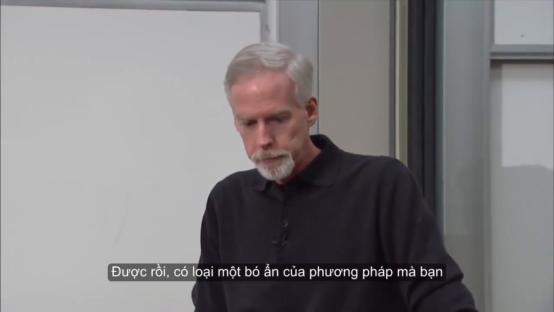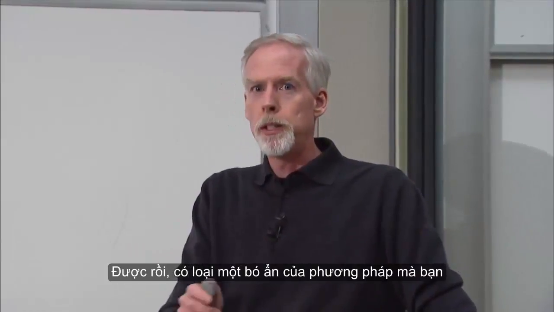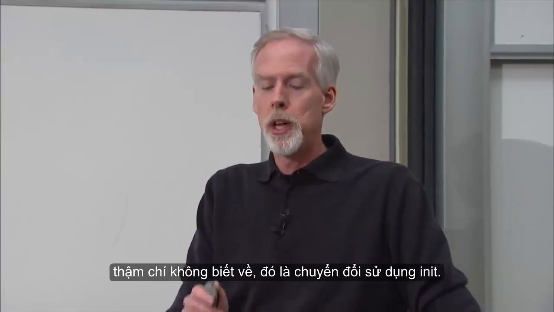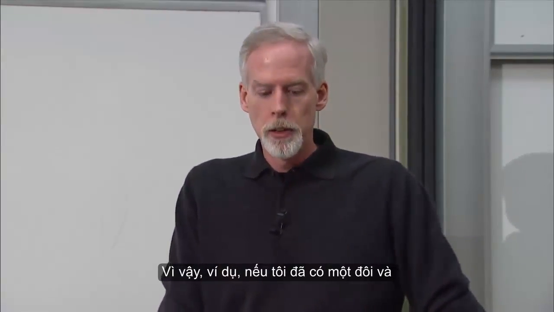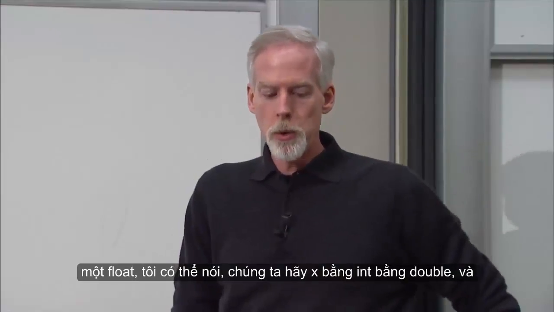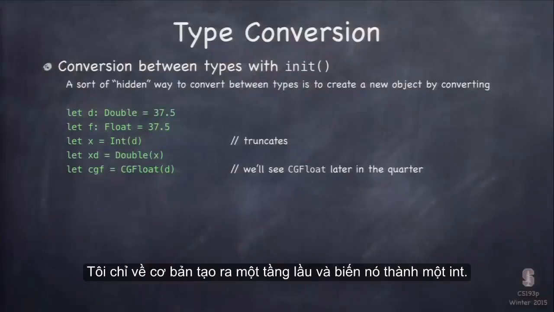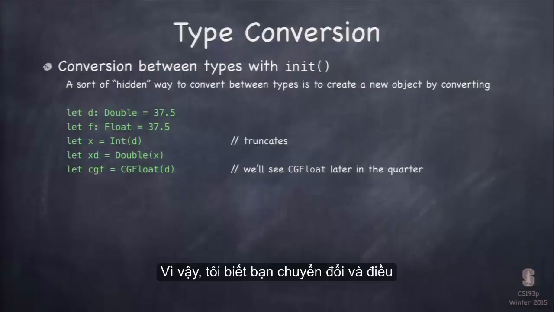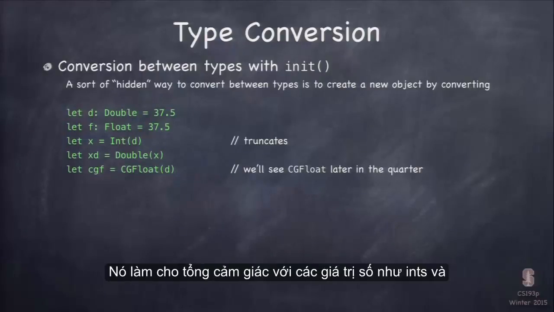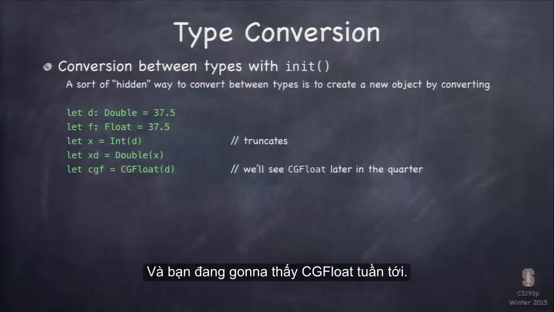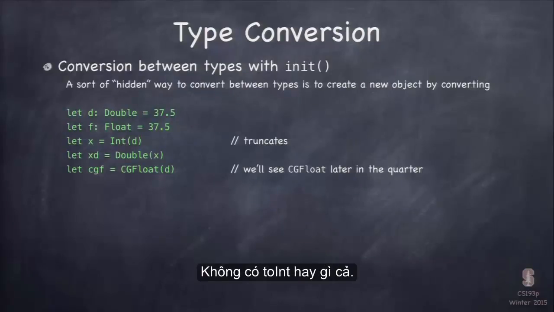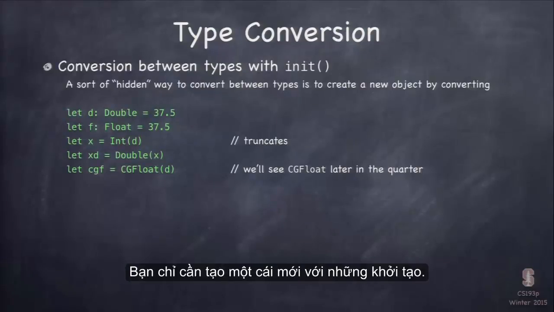String methods. There's kind of a hidden bunch of methods that you don't even know about, which is conversions using init. So, for example, if I had a double and a float, I could say, let x equal int of that double. And I just basically created a floor and turned it to an int. So I converted it. I know you can convert things from one thing to another. It makes total sense with the number values like ints and floats and things like that. And you're going to see CGFloat next week. That's another kind of floating point number. And you can convert using, there's no toInt or anything. You just create a new one with the initializer.